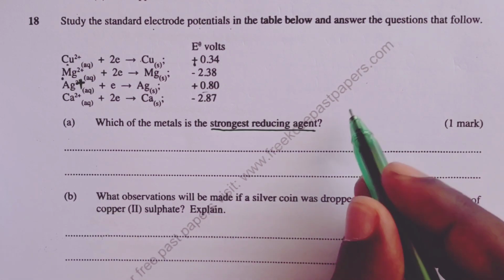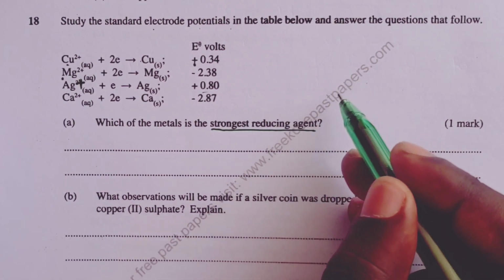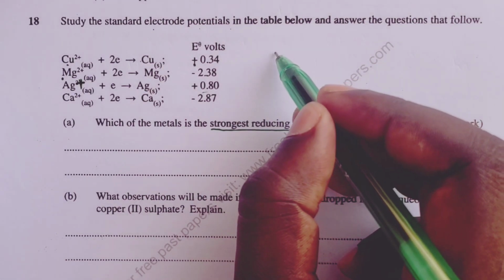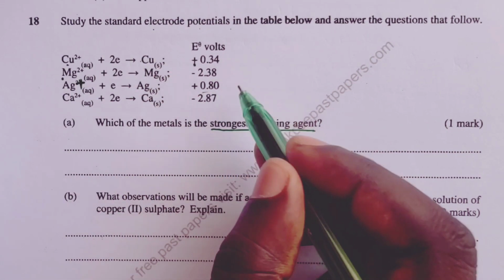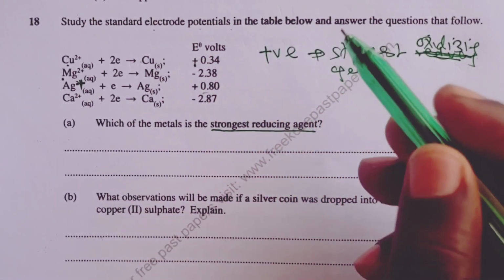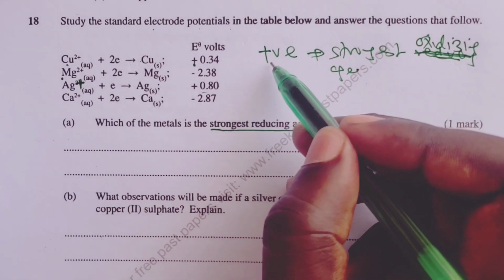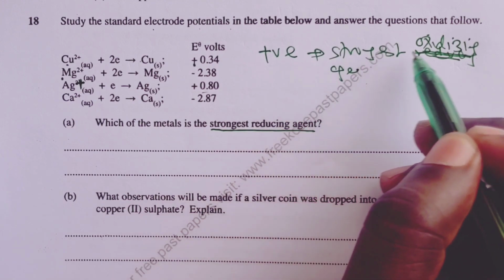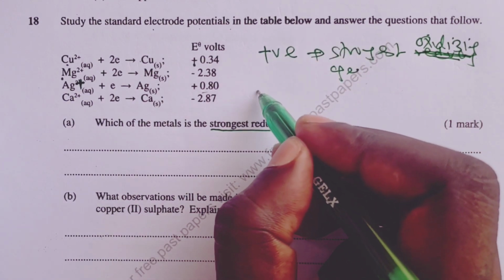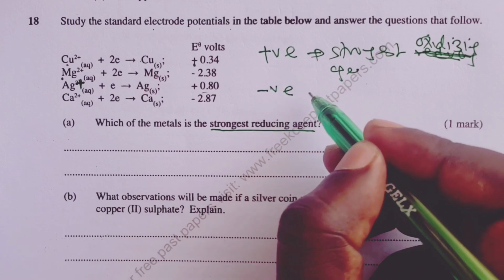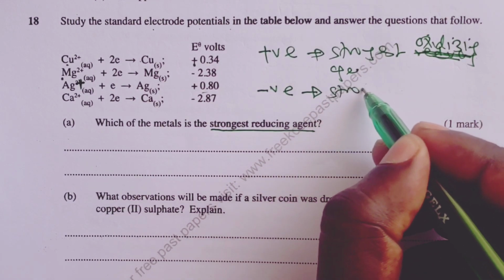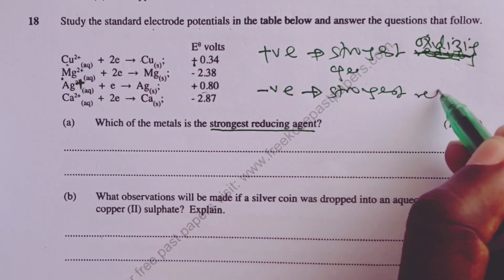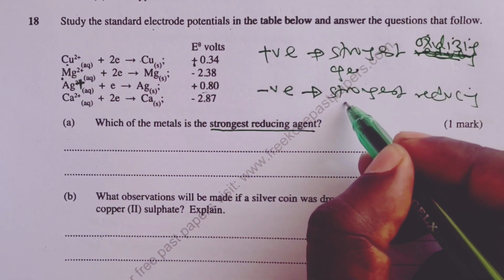And here it's very easy to do. What a student needs to know is that of these standard electrode potentials, the one which is the most positive is the strongest oxidizing agent, and that which is most negative becomes our strongest reducing agent.